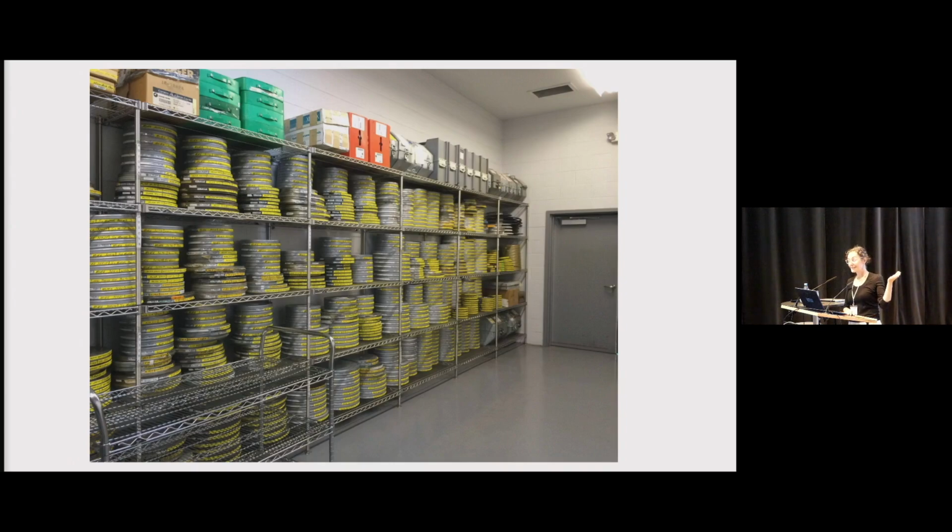So, as I was saying, MoMA has a lot of film. This is a small section of the film department's reels that you'll find in Hamlin, Pennsylvania. I have a picture of that later, so hold on. Just wanted to give you a sense of where I'm coming from.